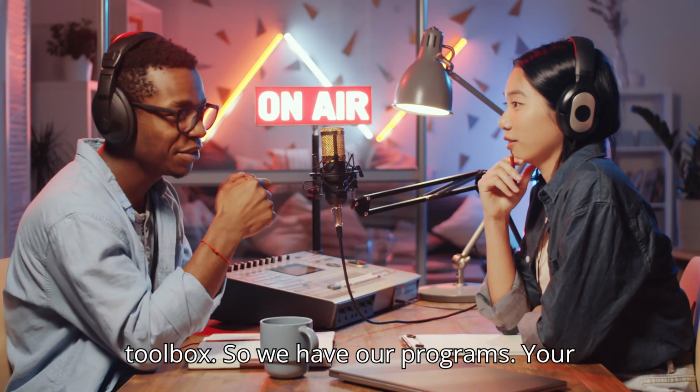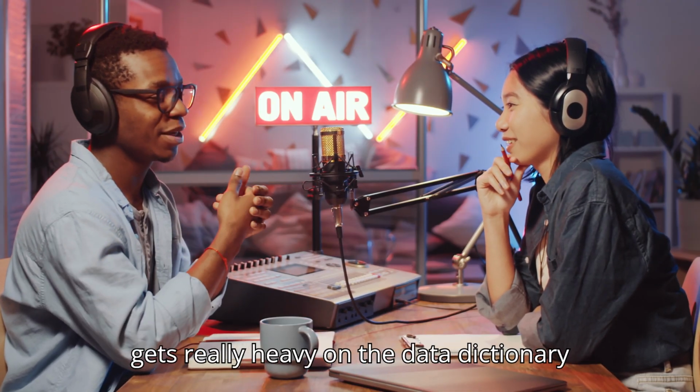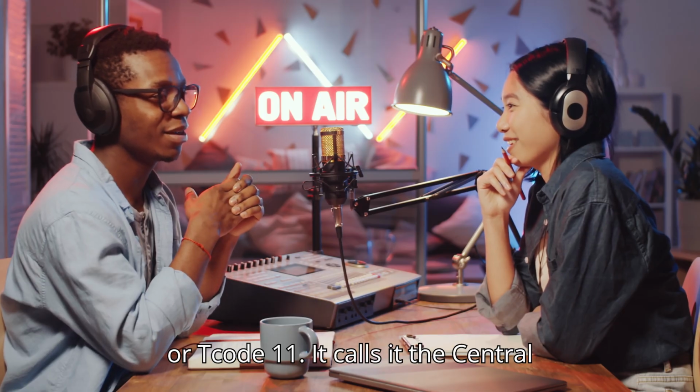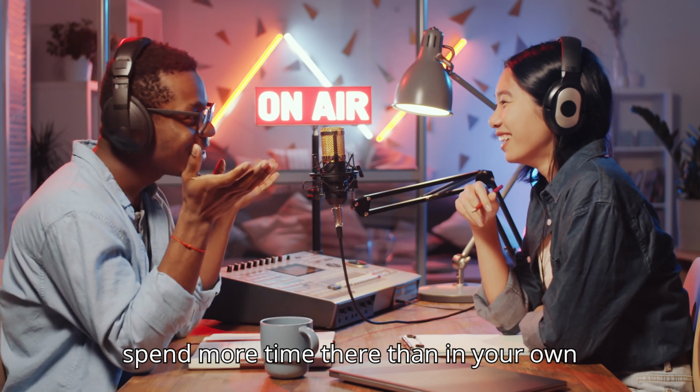So we have our programs, our logic. But logic is useless without data. And this is where the source material gets really heavy on the Data Dictionary, or T-code SE11. It calls it the central repository. If you're an ABAP developer, SE11 is your home address. You probably spend more time there than in your own living room.